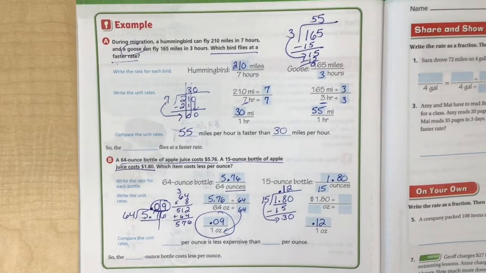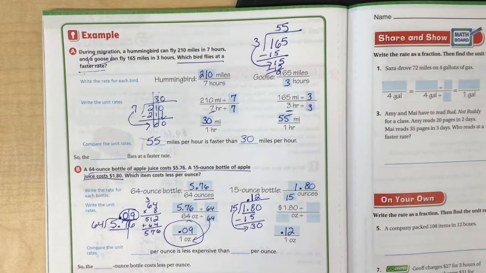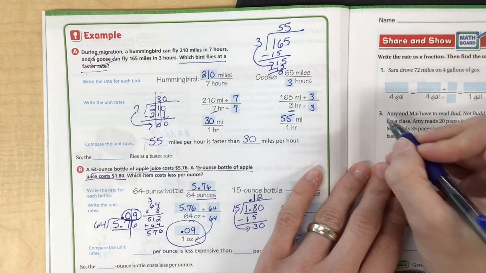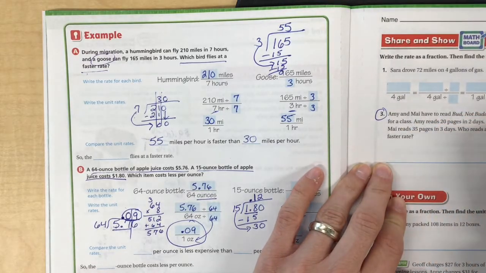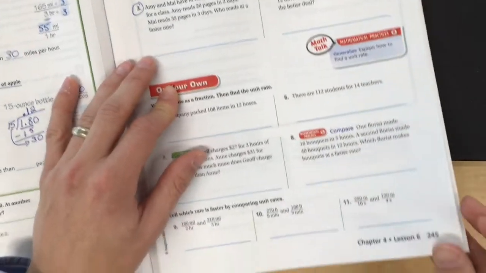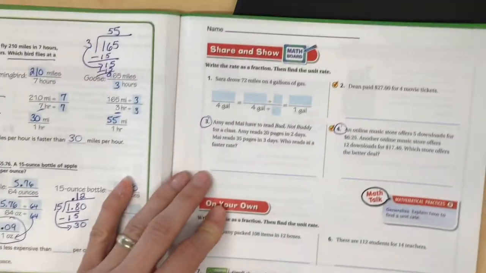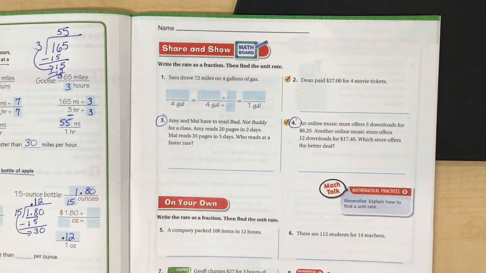Let's go ahead and try numbers 3 and 4, over on page 245. So we're going to try 3 and 4. Go ahead and pause the video and try these two problems. Okay, welcome back. Let's go over these two problems and get an answer here.